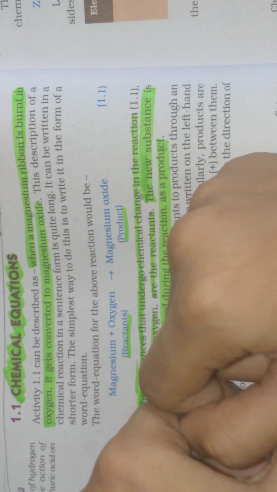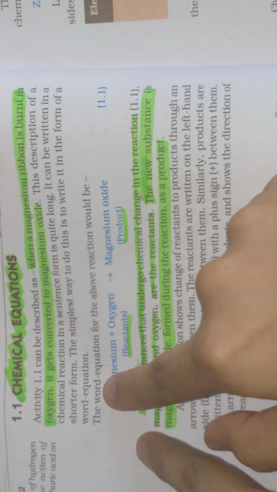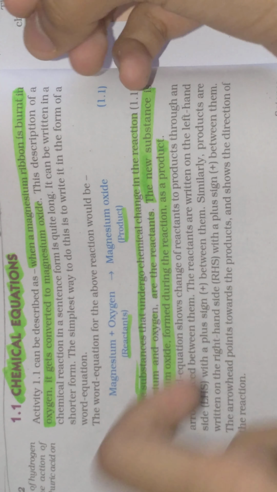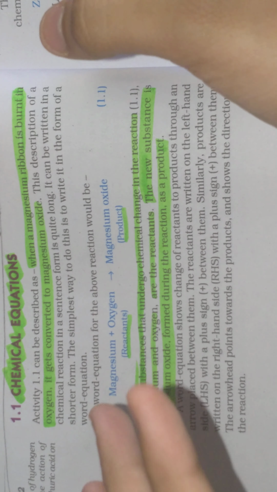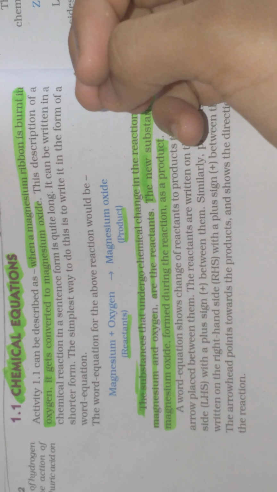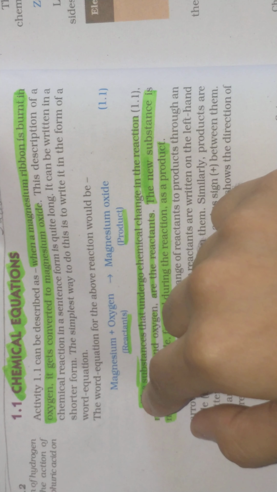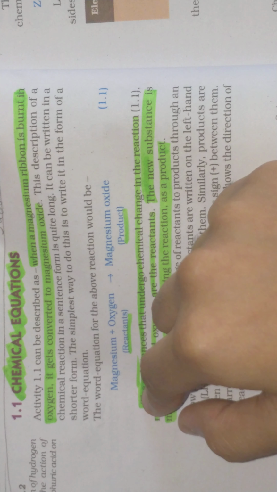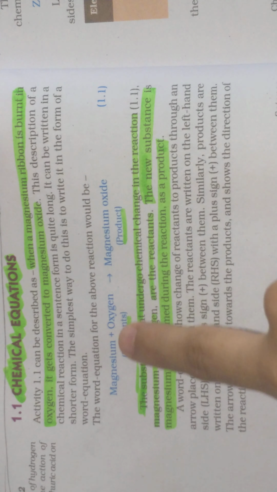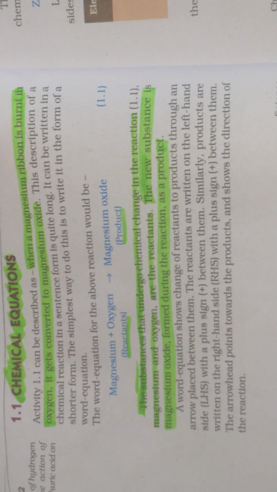Okay, so you can see that magnesium plus oxygen gives magnesium oxide. It's kind of a long sentence, right? This one is pretty short, but it can be very hard for something like FeSO4 and all that. So we can represent them by symbols. This is a word equation. We can even represent them by symbols and with the help of valency.